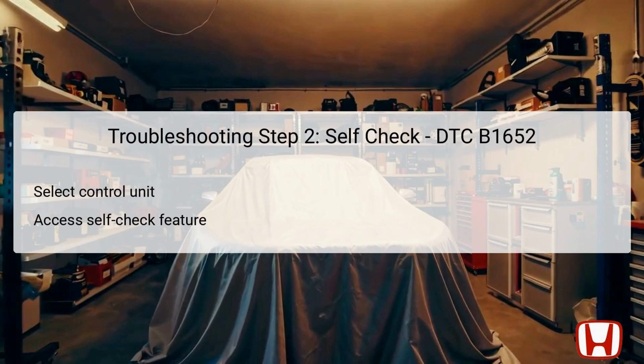This is done by navigating through the One Push Start System Select menu and entering the Self-Check feature. The Self-Check is a diagnostic function that allows the system to evaluate its operational status and identify any specific anomalies. Performing this self-check aids in pinpointing whether the keyless access system is functioning as intended or if errors are present that necessitate further action. As the self-check runs, it may reveal whether DTC B1652 remains active. The results will determine the next steps and help isolate the issue accurately.